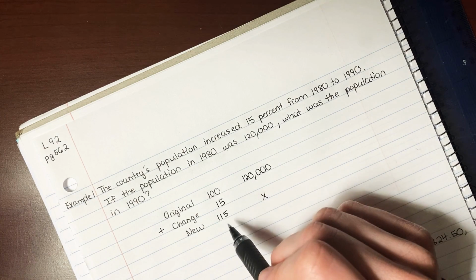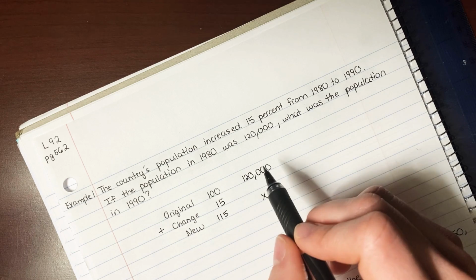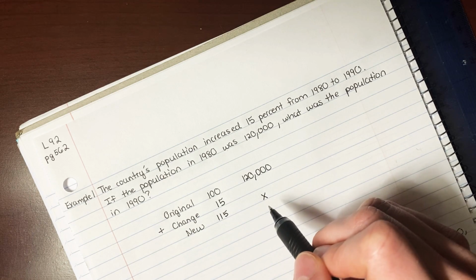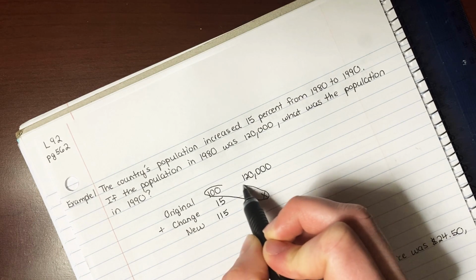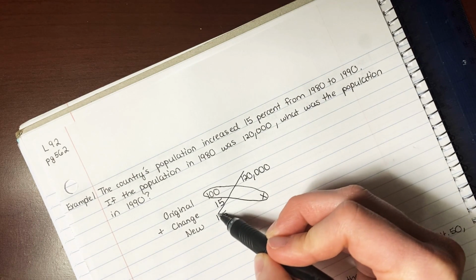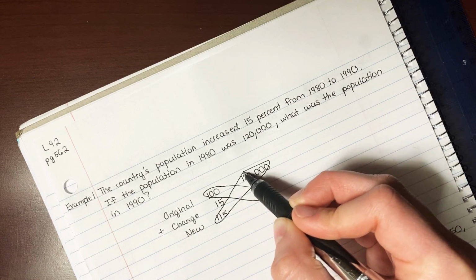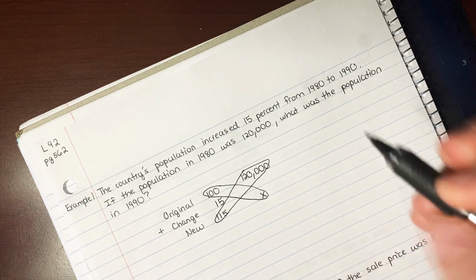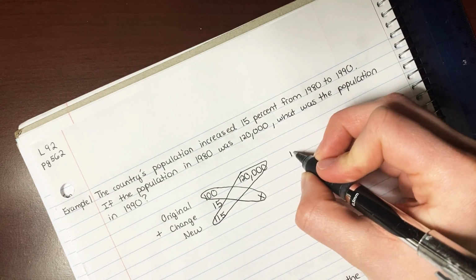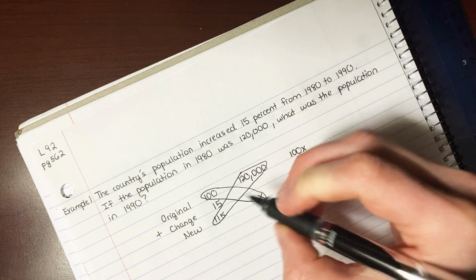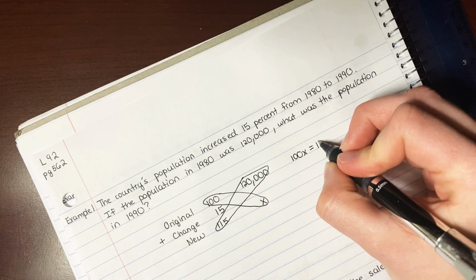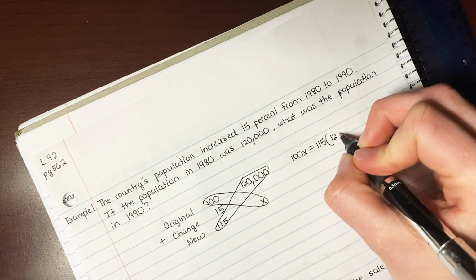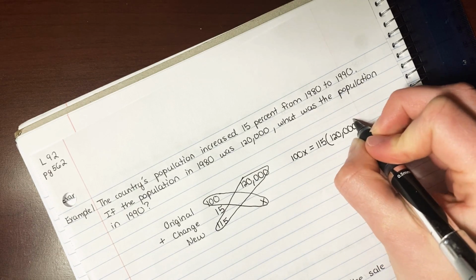All right, so we've got a proportion here. We've got 100 over 115, 120,000 over X. So to solve this, we're going to use cross products. We're going to do 100 times X. We know that's going to equal 120,000 times 115. So you can make an equation here. You know 100 times X is going to be equal to the cross product 115 times 120,000.